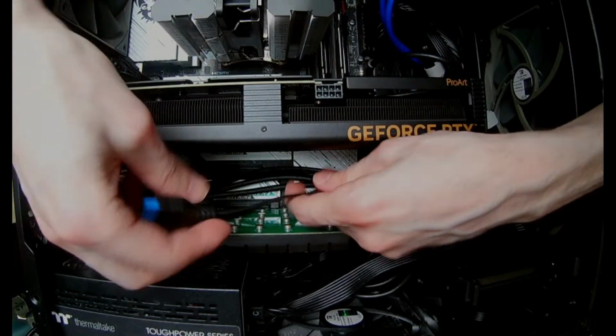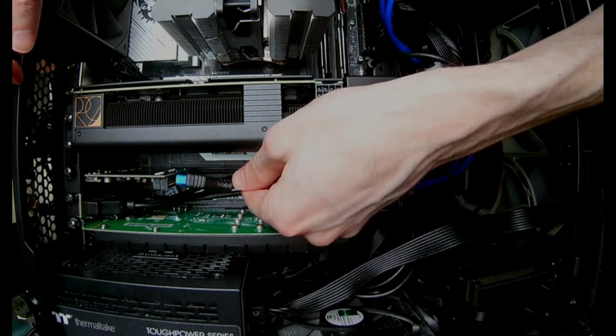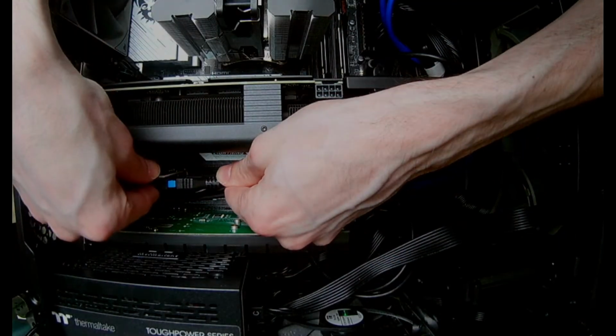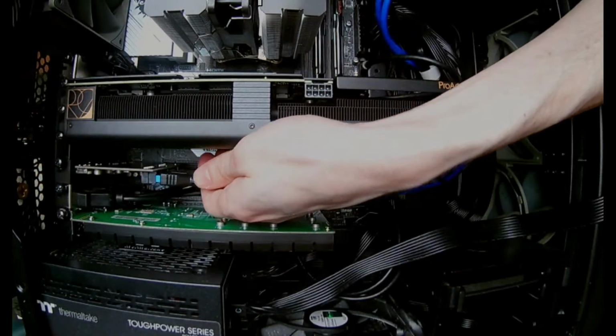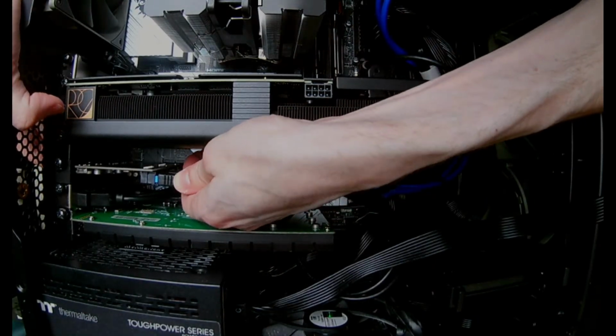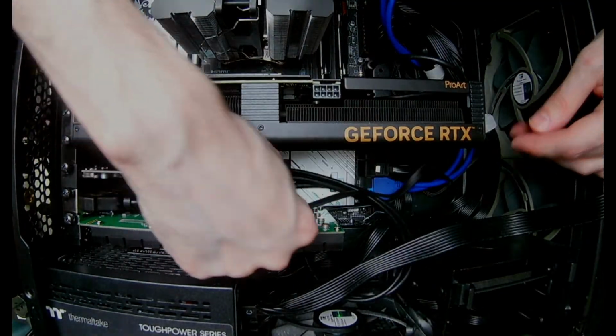I think that's a little bit better. Nice. Again, with the notch and the other notch. Just slide that in there. I'm not totally sure. Like I said, it's possible that I need to power this expansion, but I'm not sure.